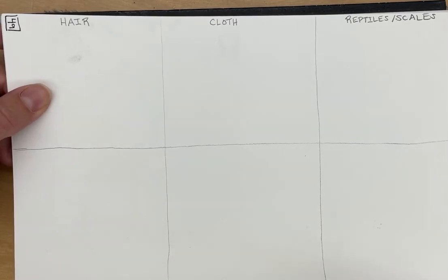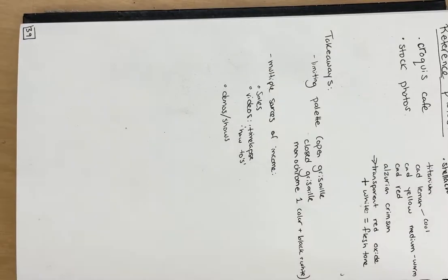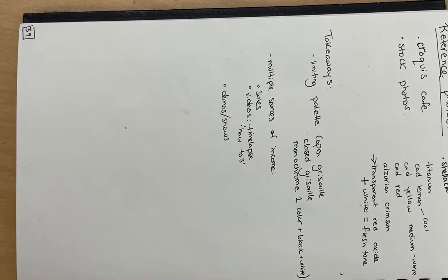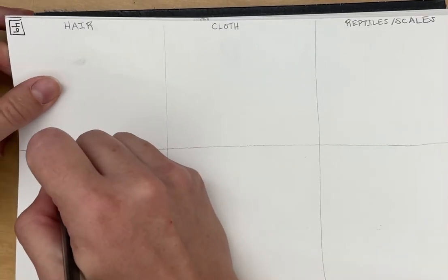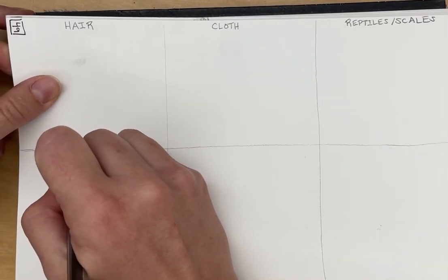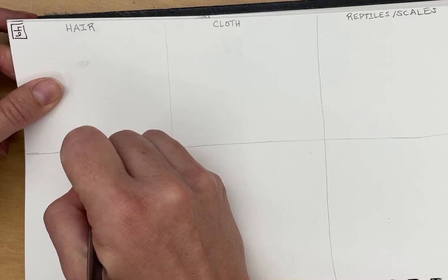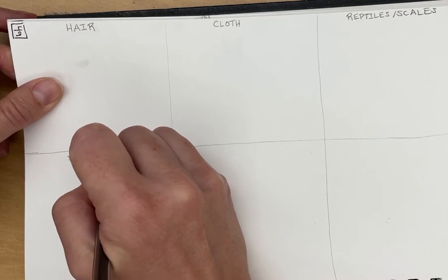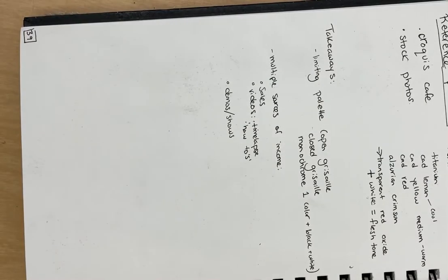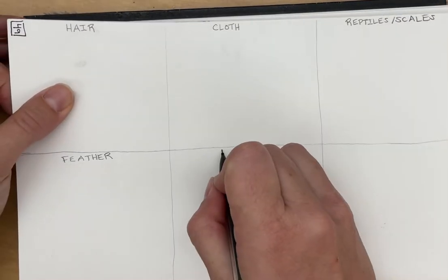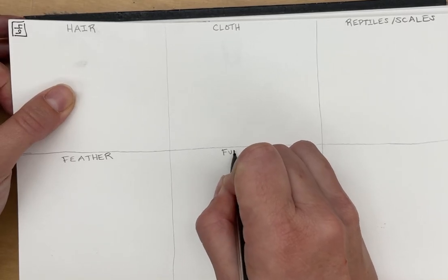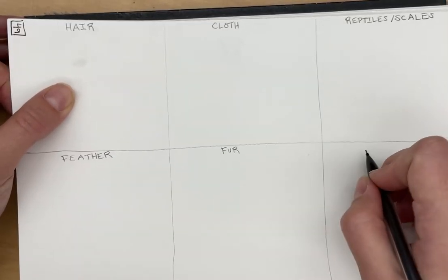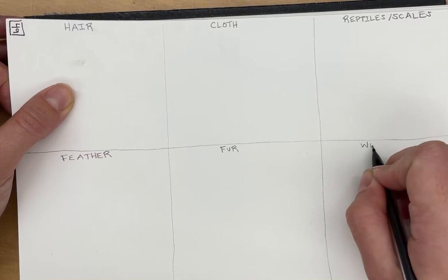And then we'll do, what's next? We'll do 1 feather. What did I miss? Fur. And wrinkles.